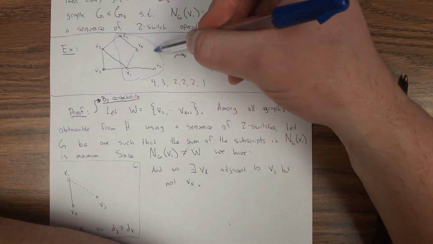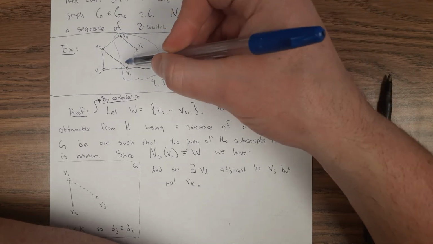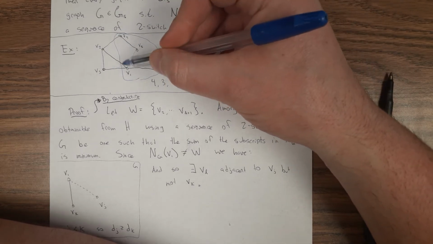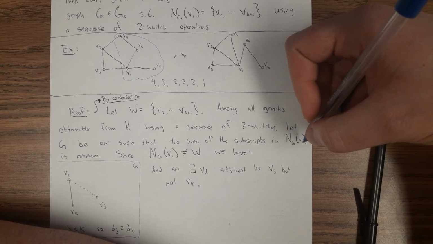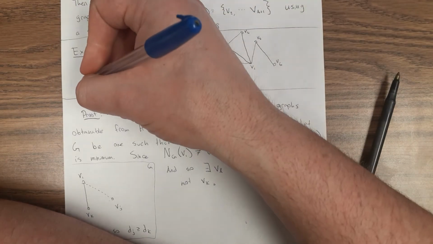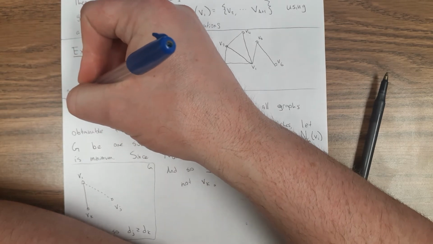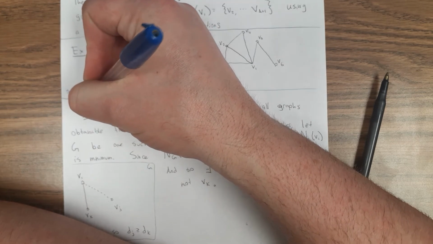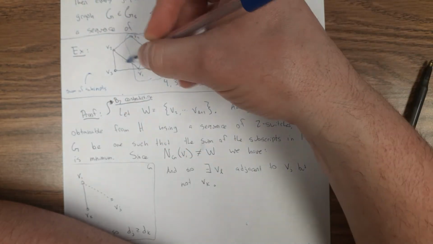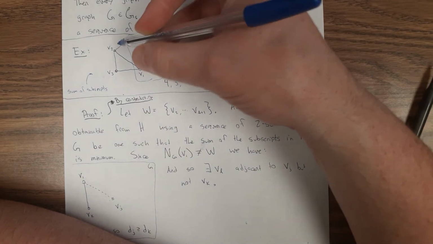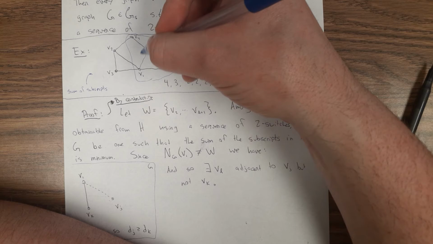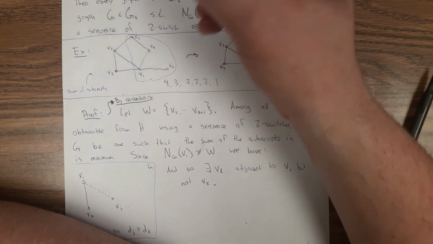In this graph, the sum of the subscripts of the neighbors of V1: well, what are the neighbors? It's V2, V3, V5, V6.